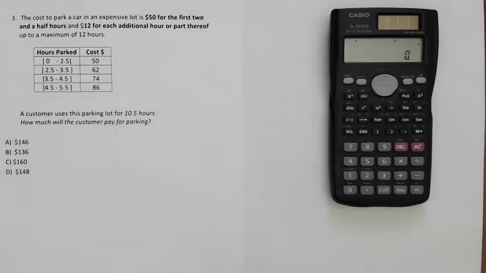All right, so we're looking here at step function number 3, kind of an ironically named step function because we don't see the steps like you would in a graph. But in this case, we have a table. And this is a pretty traditional exam type problem.